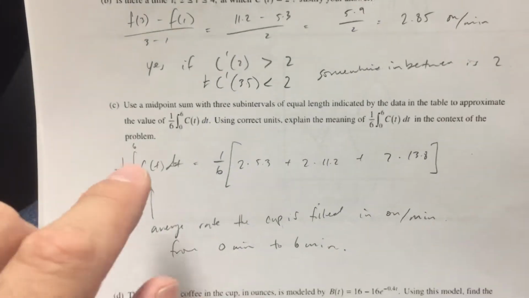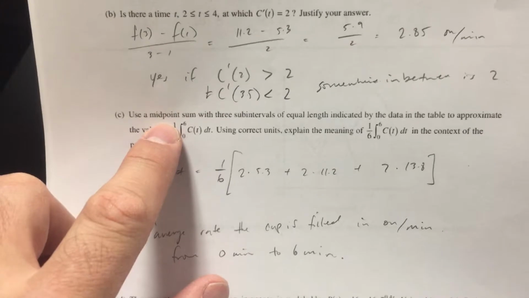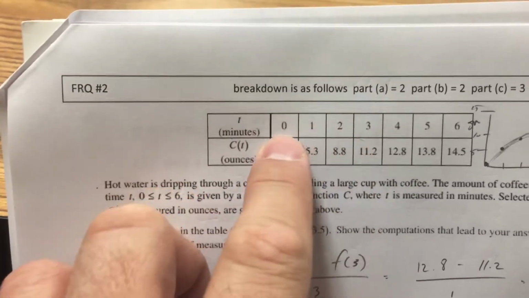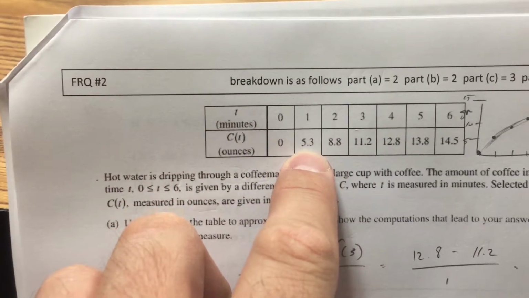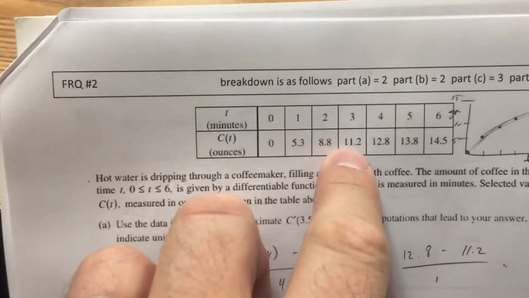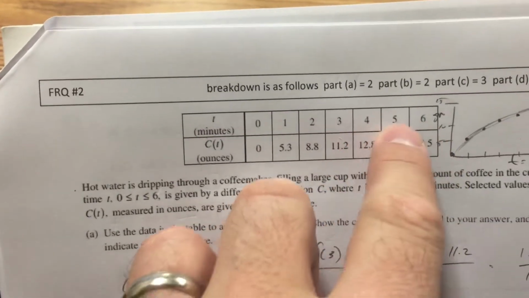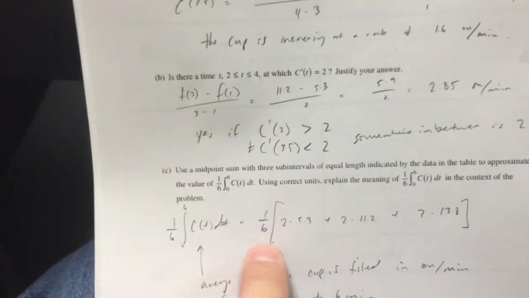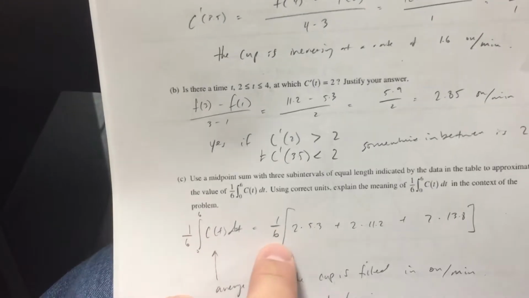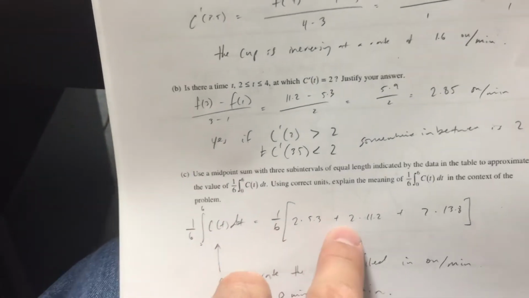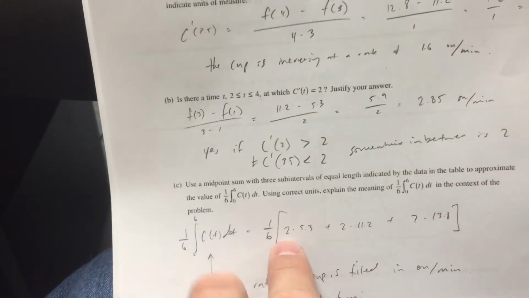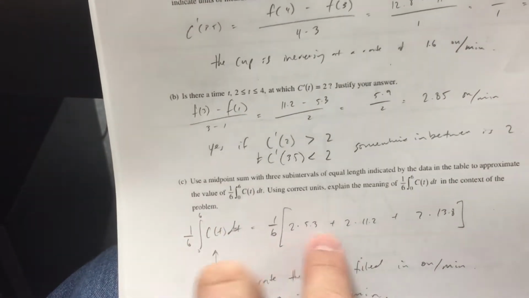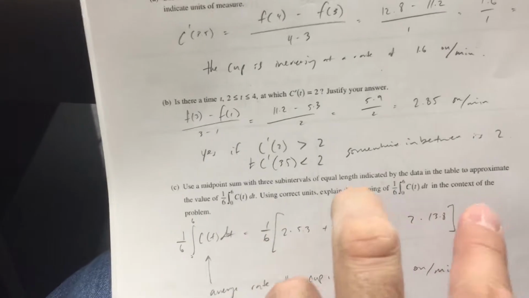I don't understand why a lot of people got it wrong, but anyway, the midpoint sum is taking the first 3 here, so the distance is 2, and you take the middle one, 5.3. And the distance is 2, 11.2. Distance is 2, 13.8. So you have to have 1/6 as the average, right? So it's 2 times 5.3, 2 times 11.2, 2 times 13.8. So that's the distance between and then the midpoint. Distance between, midpoint, distance between and midpoint.